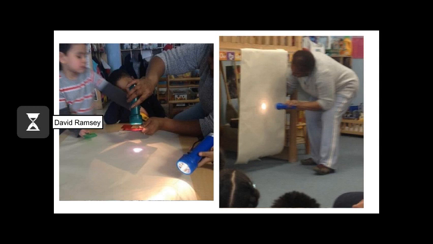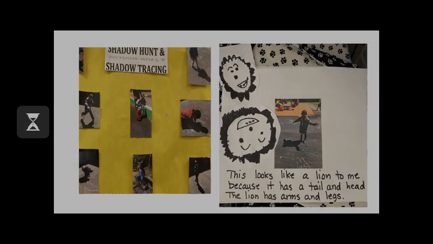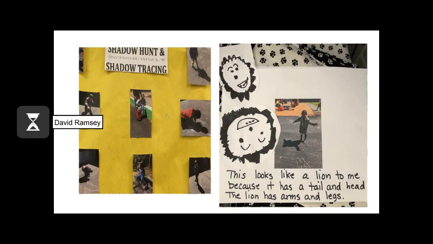Throughout the unit, children will use tools such as mirrors, flashlights, and even the sun to conduct experiments. They will search for shadows in the classroom and on the playground. This is a great opportunity for outdoor learning, as shadows will differ in size and shape during different times of the day. They will use their documentation of these experiments to test out their hypothesis, create art, and tell stories.